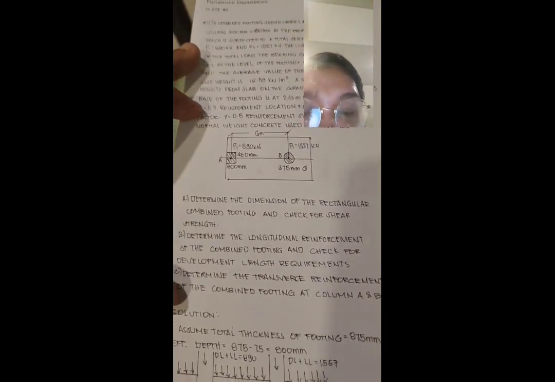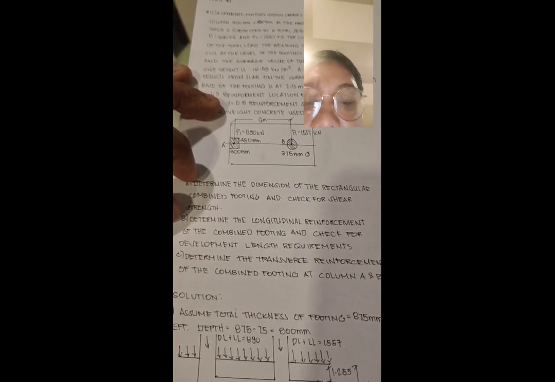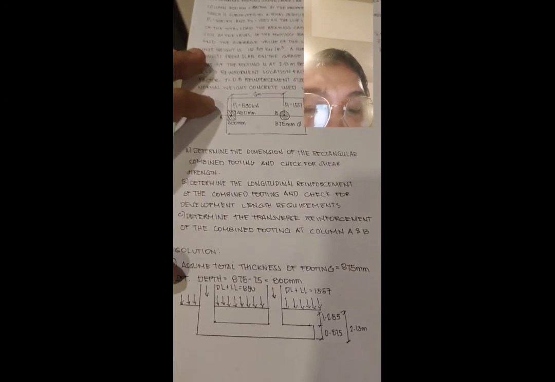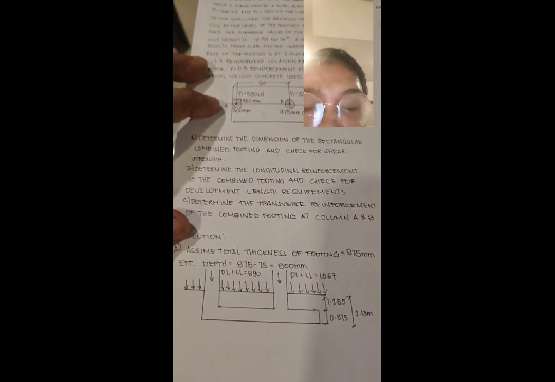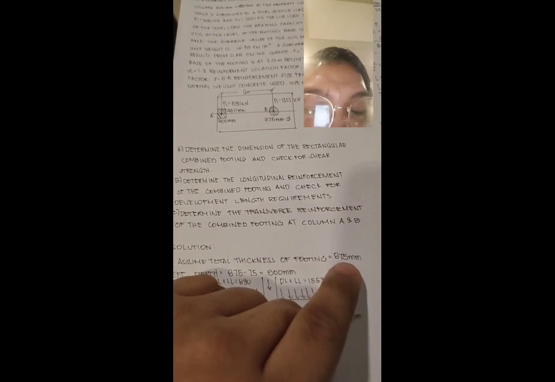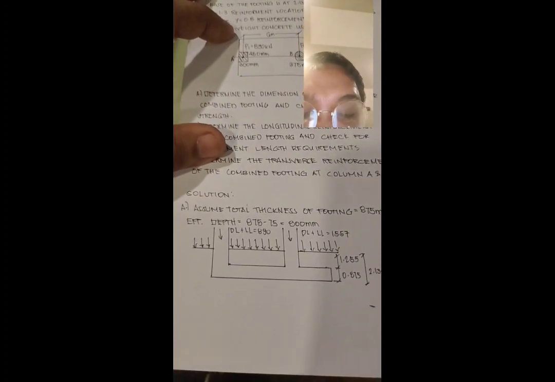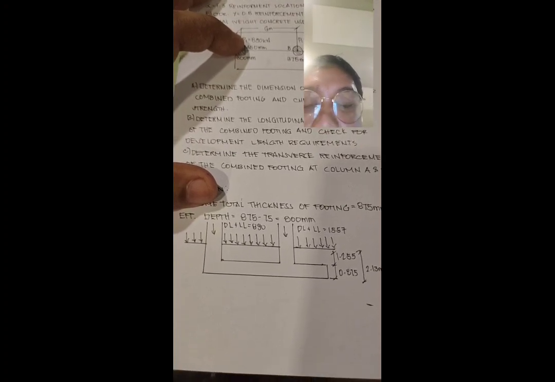Now, A, determine the dimension of the rectangular combined footing and check for shear strength. For B naman, determine natin yung longitudinal reinforcement of the combined footing and check for development length requirements. And C, determine the transverse reinforcement of the combined footing at column A and B. So, ito yung solution. Assume total thickness of footing is equals to 875. So, we have here the total effective depth niya na 875 minus 75 mm is equals to 800 mm. So, ayan, ganyan siya.